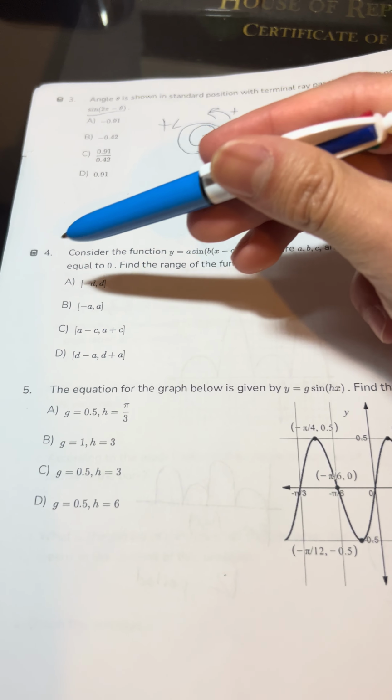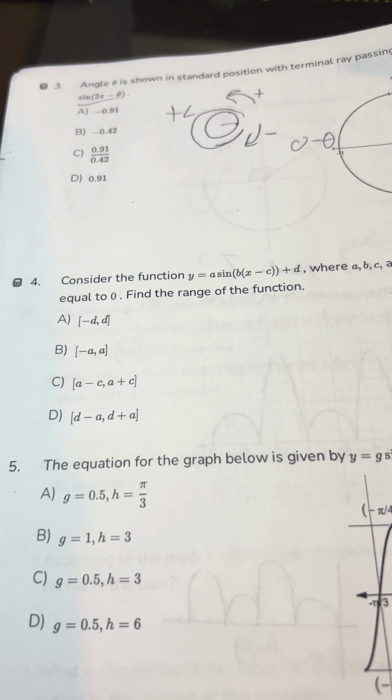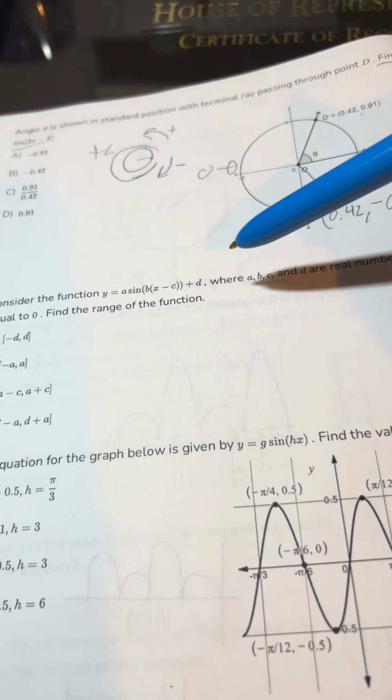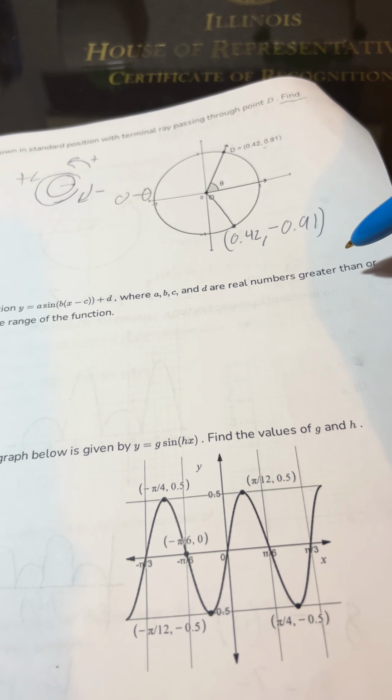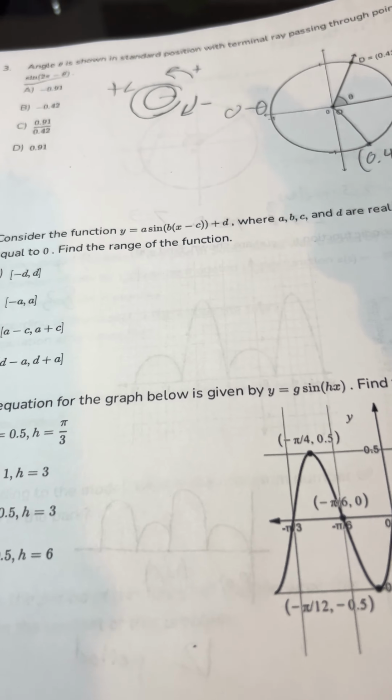I'm going to be going over question 4 and 5 of the practice test. So, question 4. Consider the function, all that, where these are all numbers greater than or equal to 0. And find the range of the function.